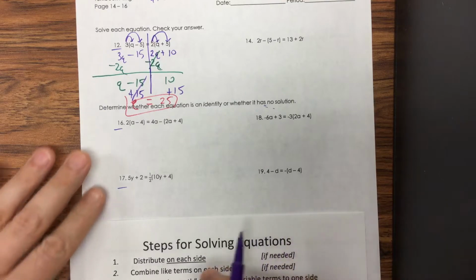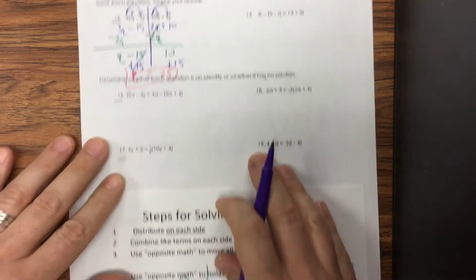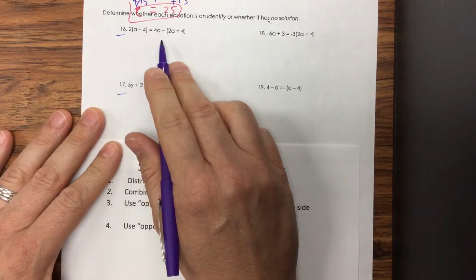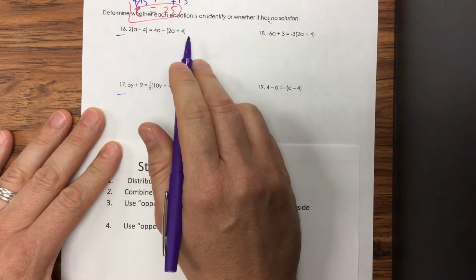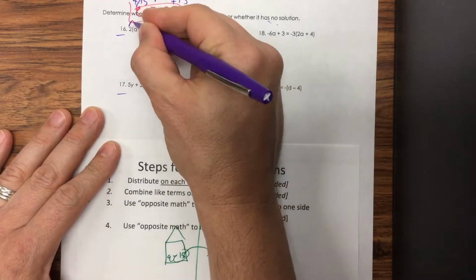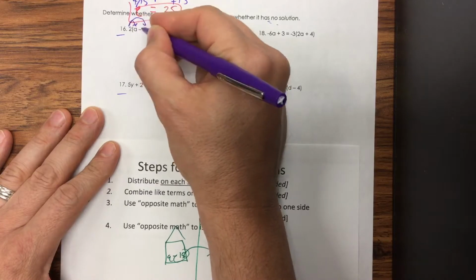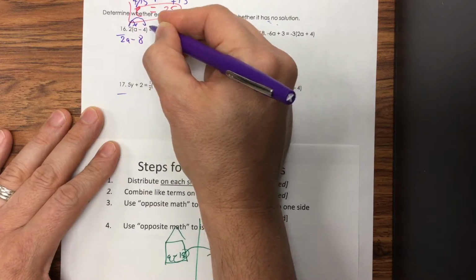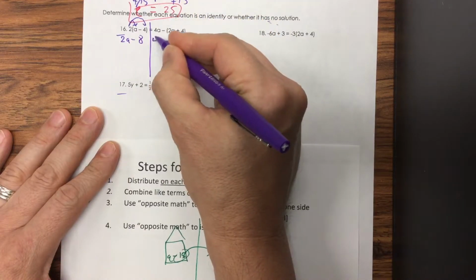Number 16, we have 2 times the quantity of a minus 4 equals 4a minus the quantity of 2a plus 4. So when I do my distribution step on each side, that gives me 2a minus 8 on the left, and 4a.